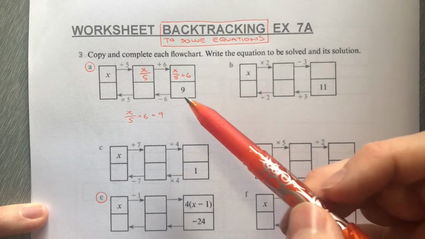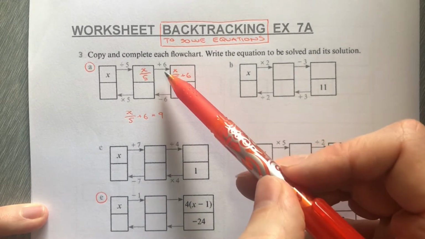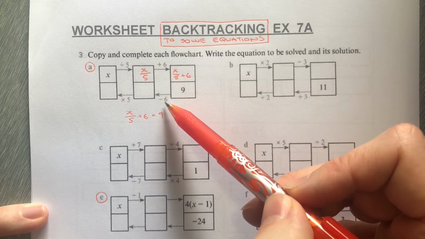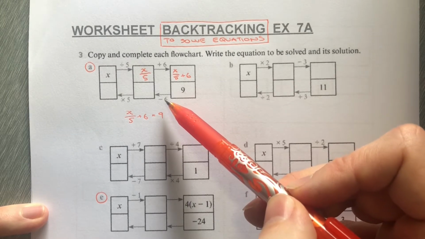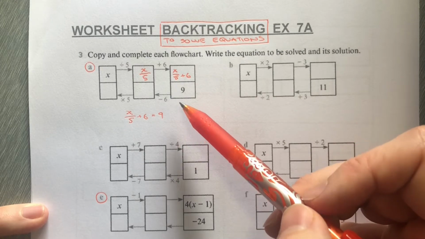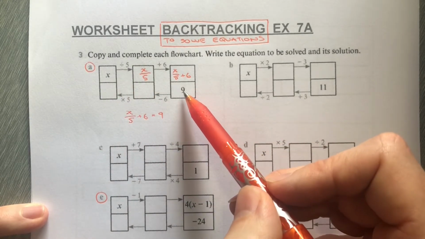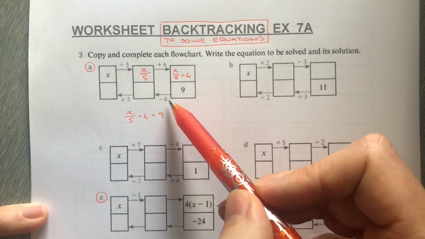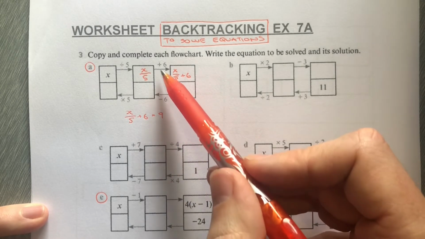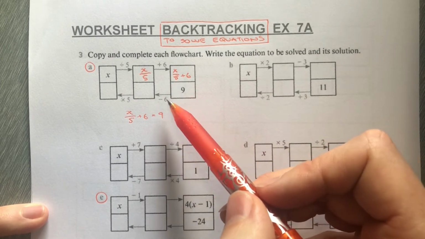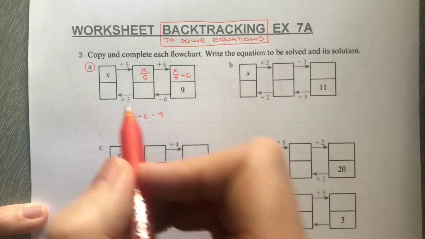Now what you might notice is that what happens up the top here is the opposite to what's happening down the bottom, which is something that we spoke about the other day, and when we were balancing equations we were using that too. So if we want to get back over here and work out what x equals, we're going to need to start with 9 and take 6 away, because that's the opposite to up there. So 9 minus 6 is 3.